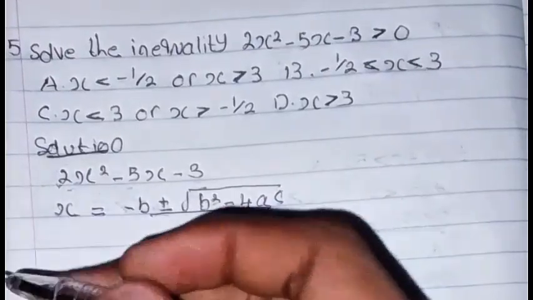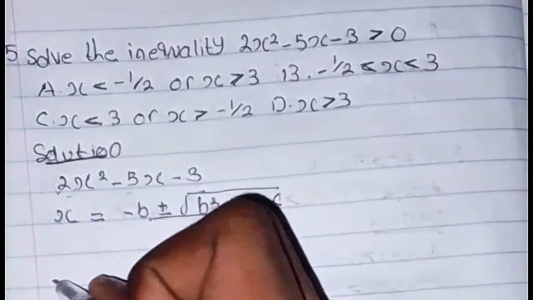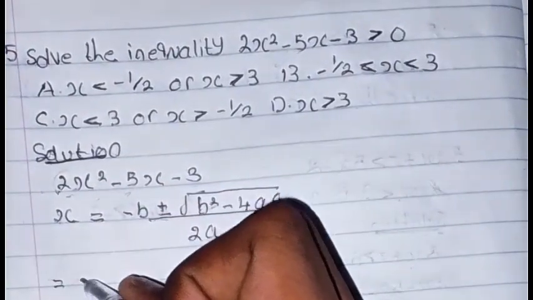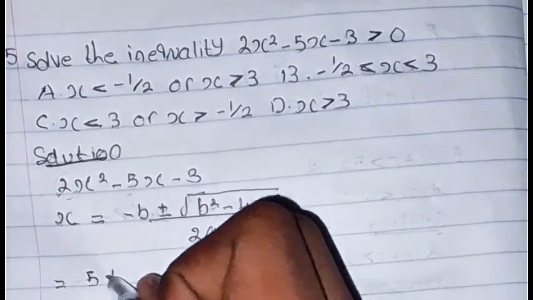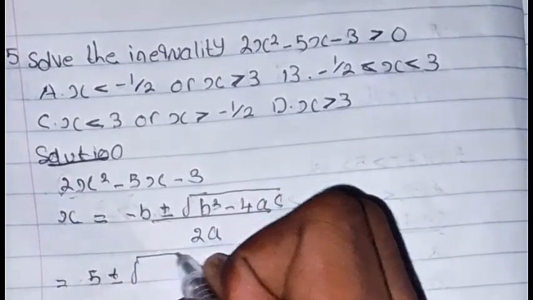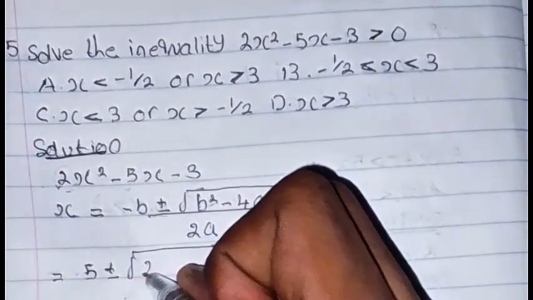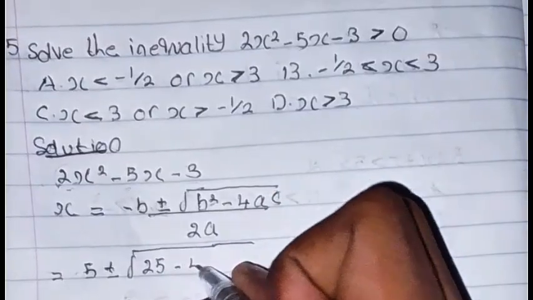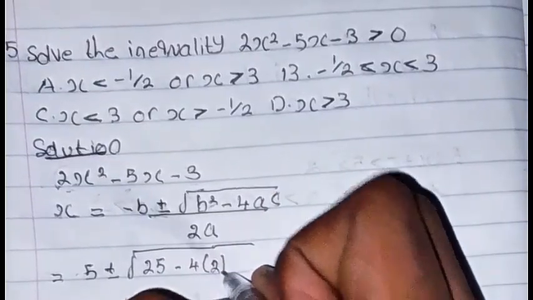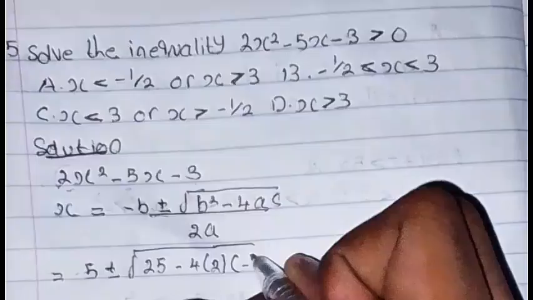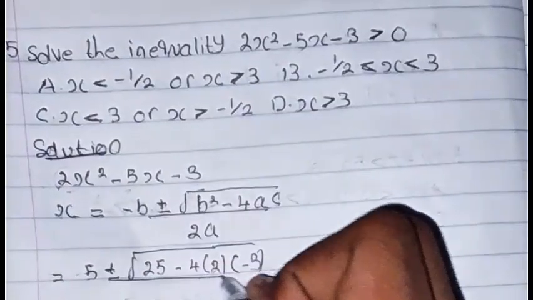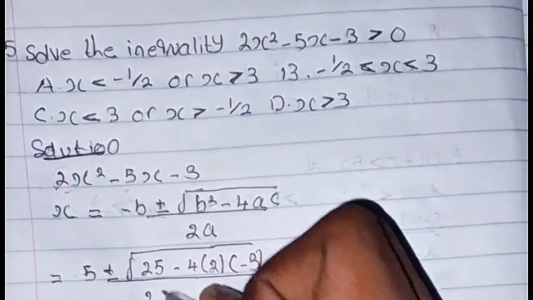You know what b, a, and c represent. So minus b becomes 5, plus or minus the square root of b squared, which is 25, minus 4 times 2, with c being minus 3, all divided by 2 times a, which is 2.